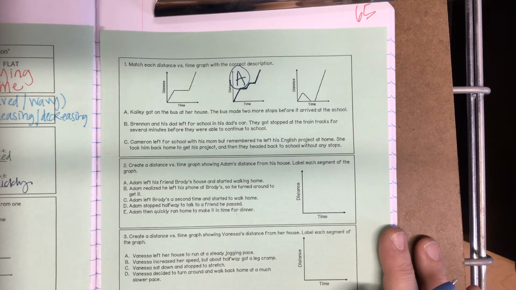B. Brennan and his dad leave for school in his dad's car. They stopped at the train tracks for several minutes before they were able to continue to school. Again, Brennan and his dad left for school in his dad's car. They stopped at the train tracks for several minutes before they were able to continue to school.